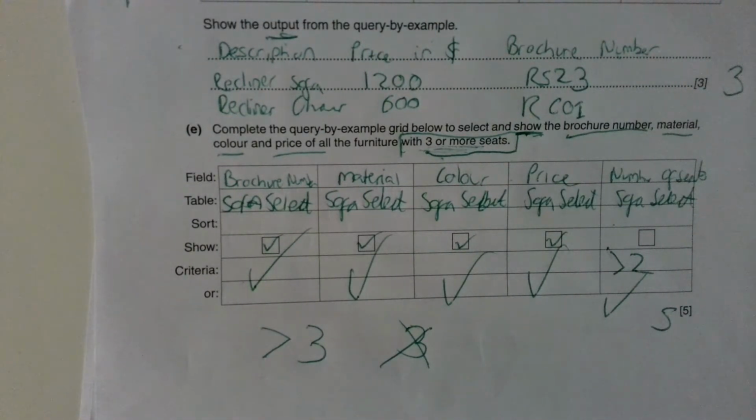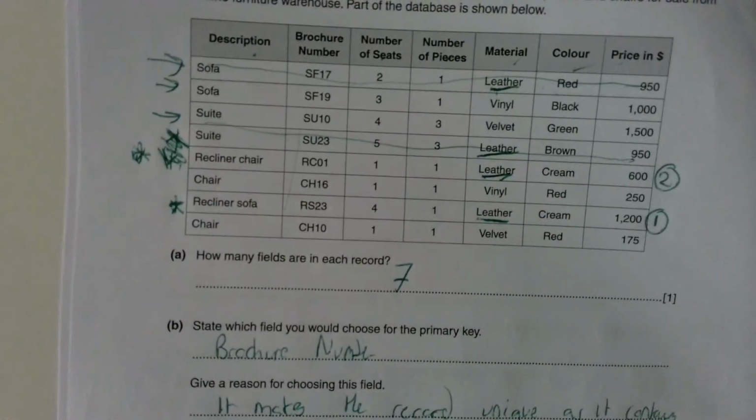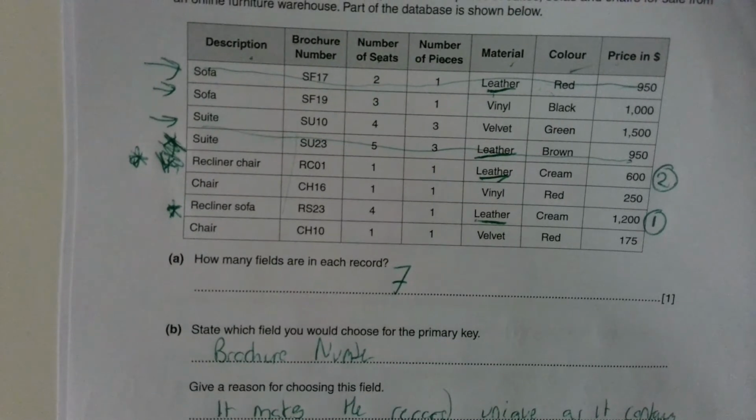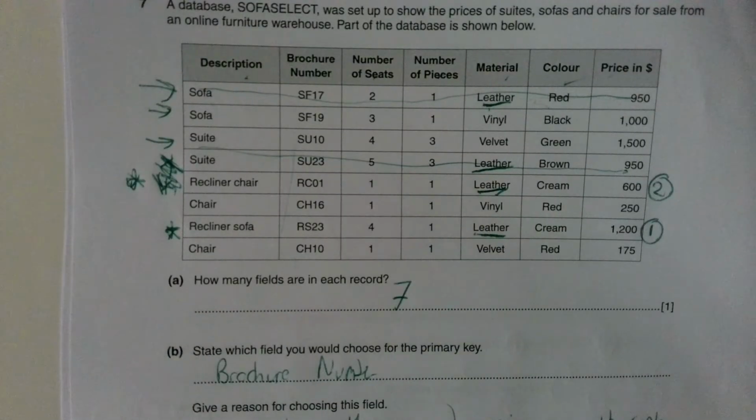Then set yourself your own questions from this. You can easily do your own questions. You could say, write a query which is going to do number of pieces less than 2, and so on. Easy. Number of sofas with not leather. Do that as a query. Run it by me. Send it to me as an email. Show me the lesson. Let's see if you can get it right. But these are easy marks.